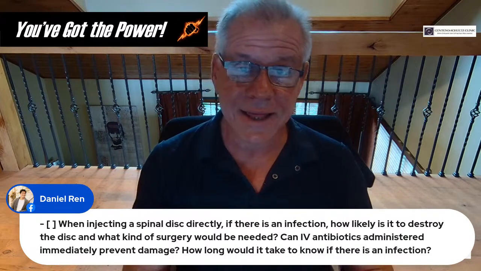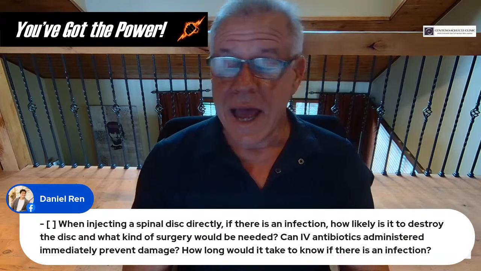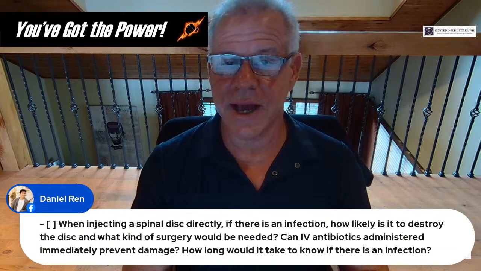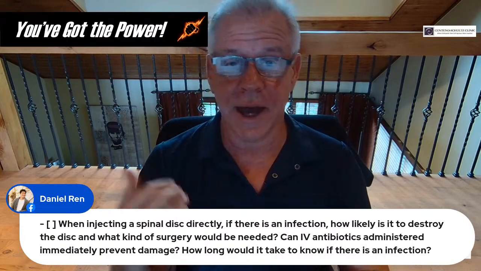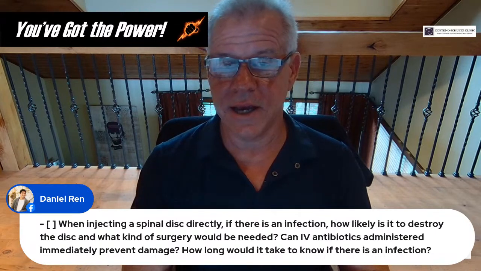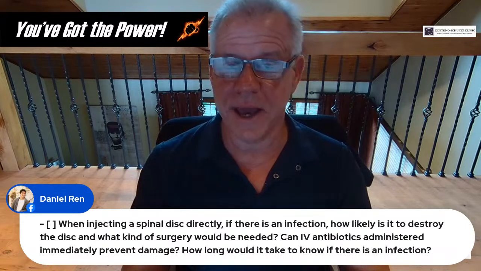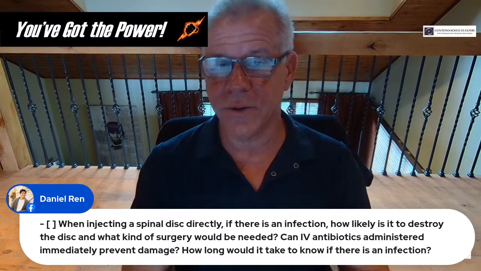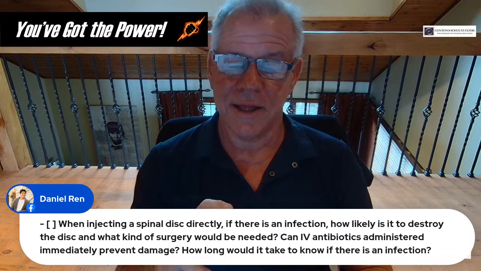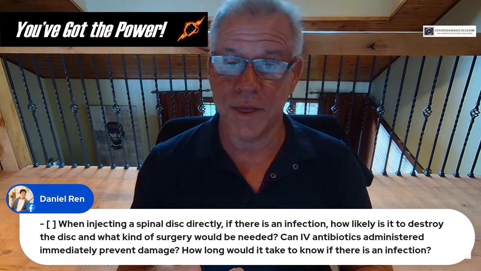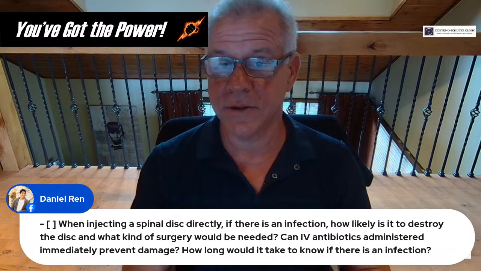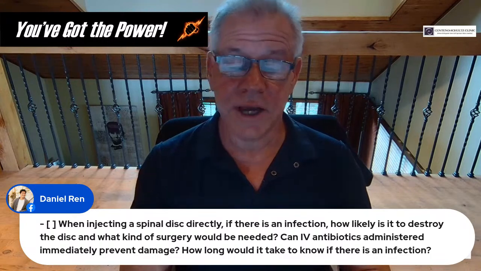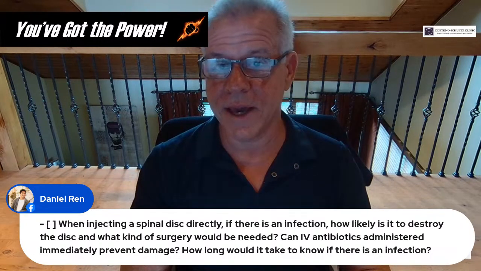How long does it take to detect that infection? It could be days to weeks, usually weeks, because it's rare that the person gets objectively systemically sick with high fevers. Normally what you see is dramatically increased pain that becomes unbearable. You get an MRI, let's say a week or two later. What it shows is that the bones are whited out with inflammation, the vertebral bones on either side, and that's pathognomonic for discitis.